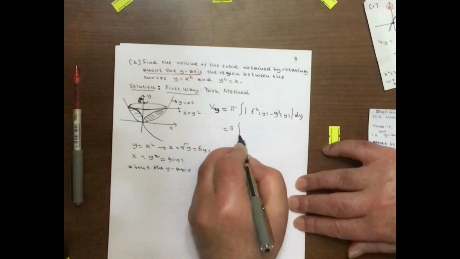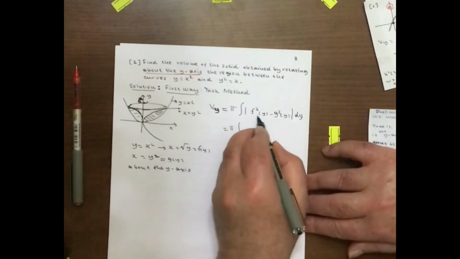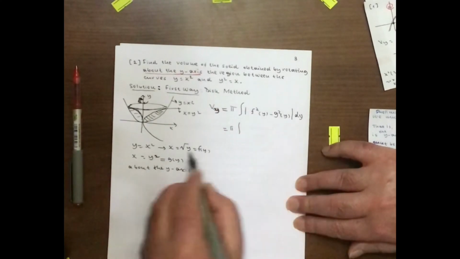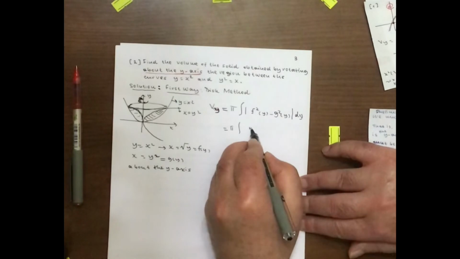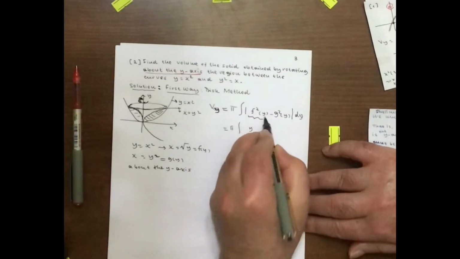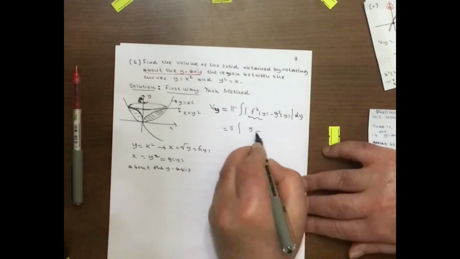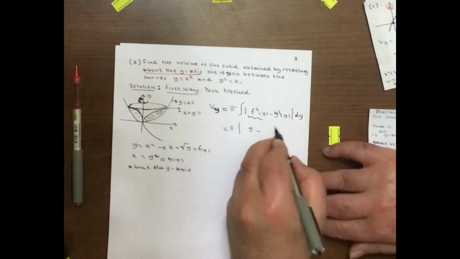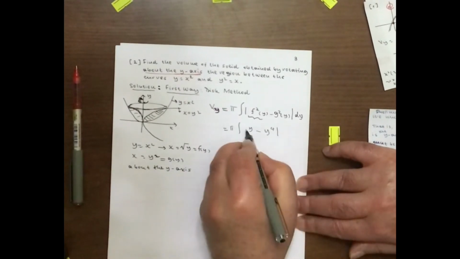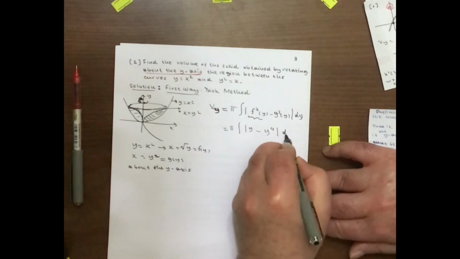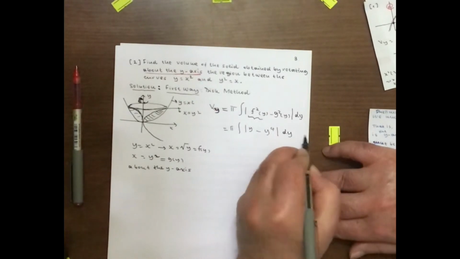Pi times the integral of f squared y minus g squared y to the 4, dy.